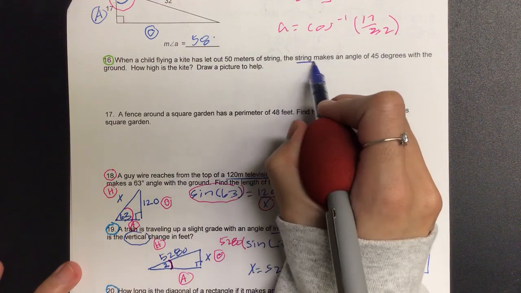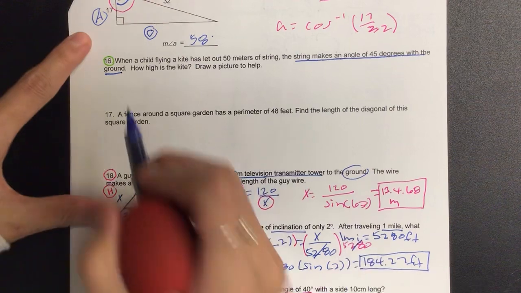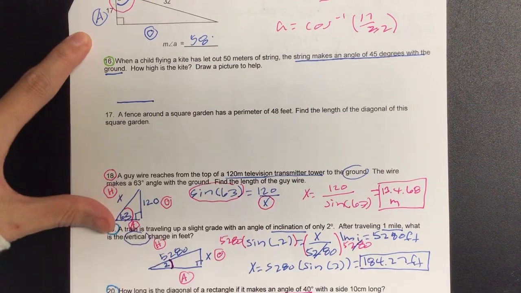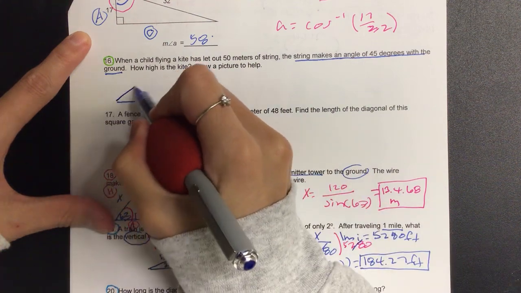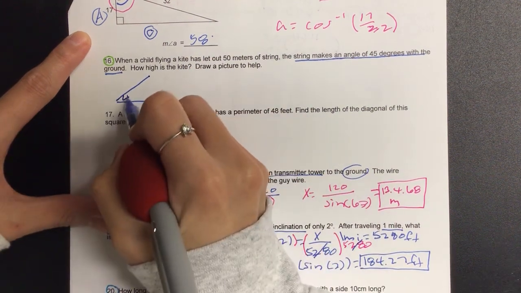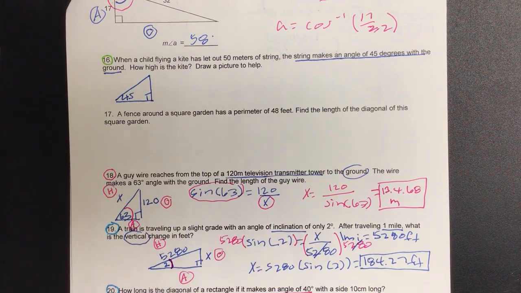Okay. The string makes 45 with the ground. So I will start with the ground. Here's my ground. And if the kite is being let out, is it the vertical piece or the hypotenuse piece? It's being let out. Has to be our hypotenuse. So that angle is 45. And the string alone is 50.